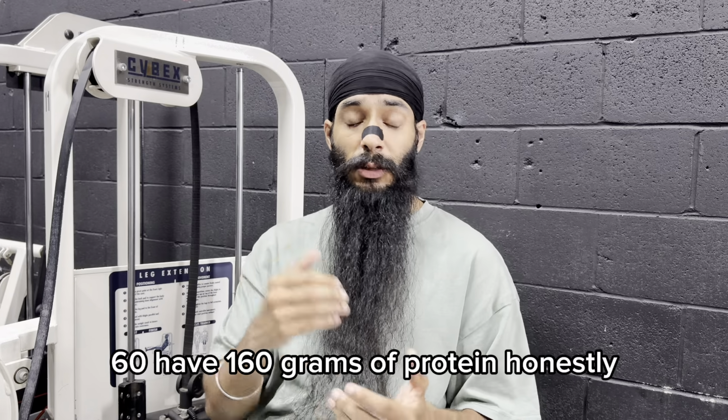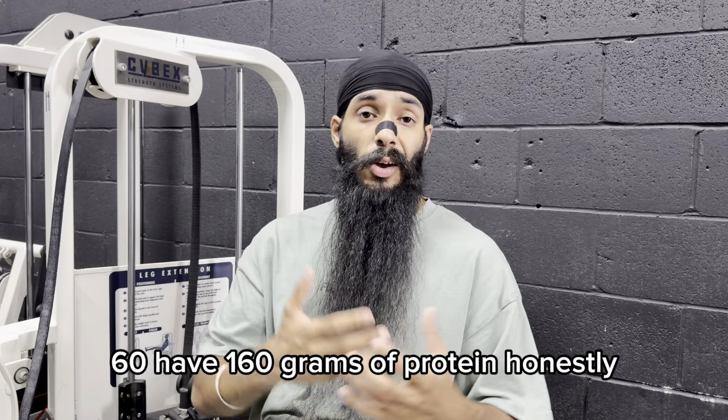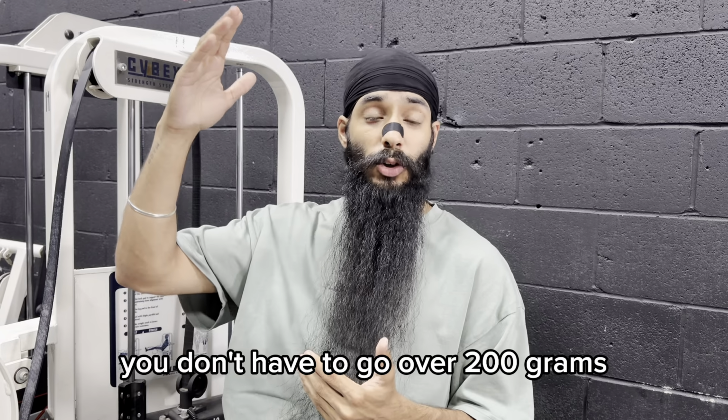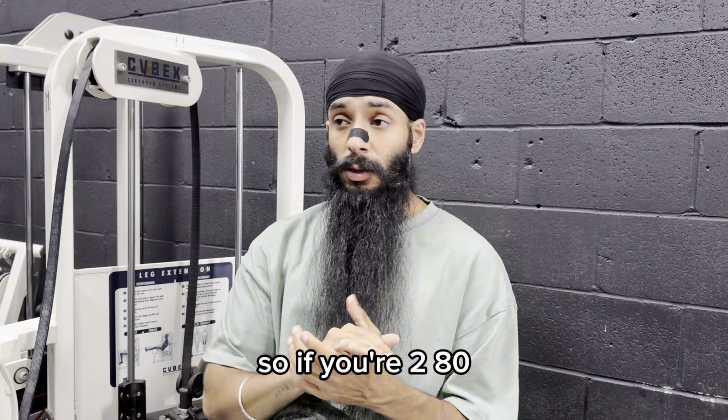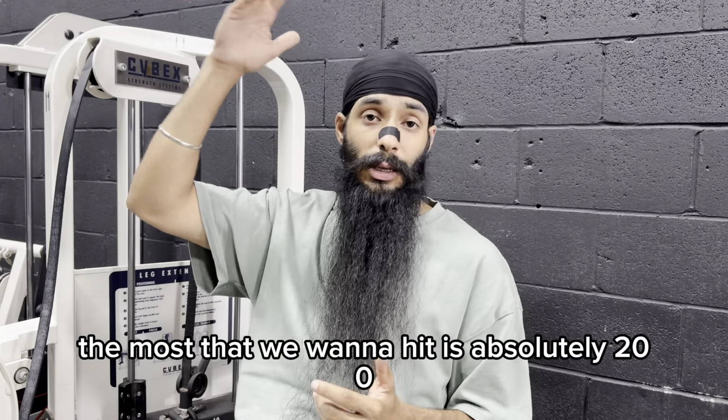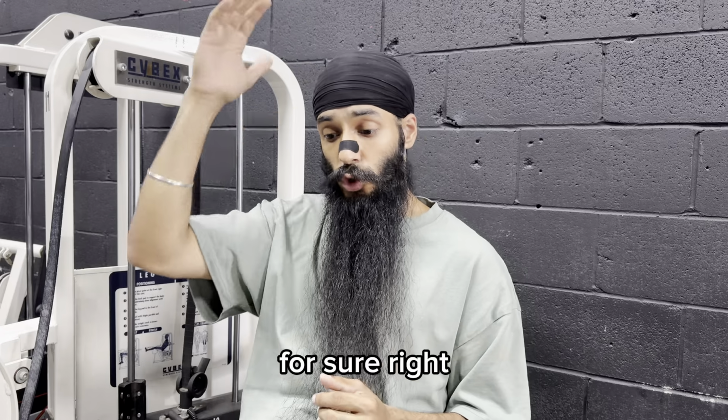If you're 160, have 160 grams of protein. Honestly, you don't have to go over 200 grams. So if you're 280, you don't need 280 grams of protein. I would say the most that we want to hit is absolutely 200 for sure, right?